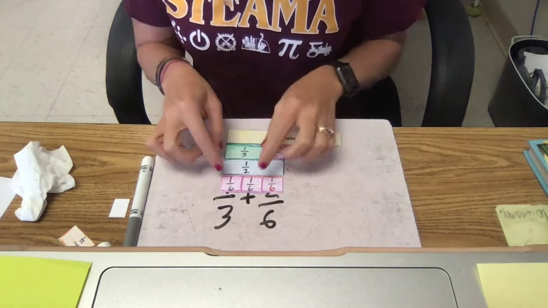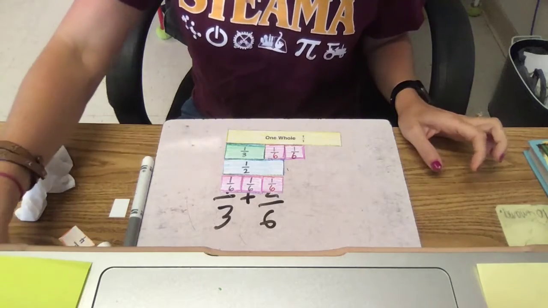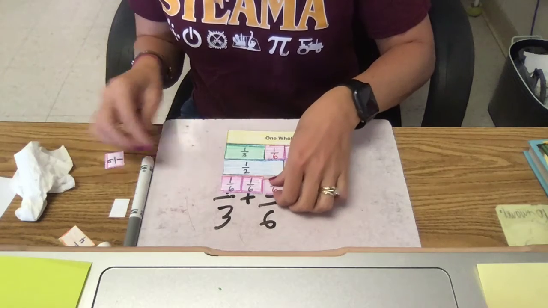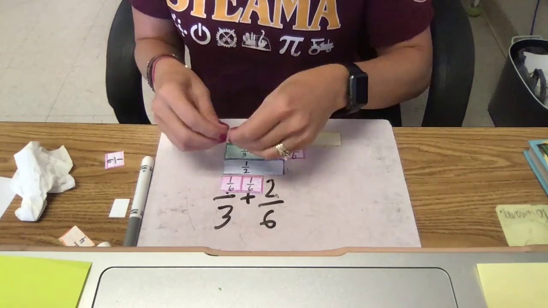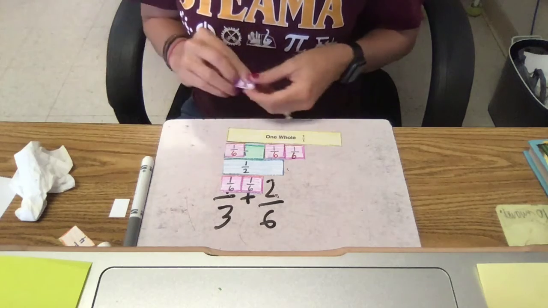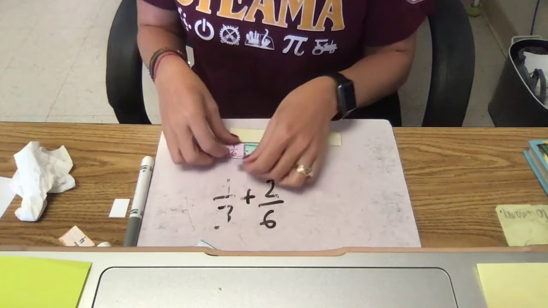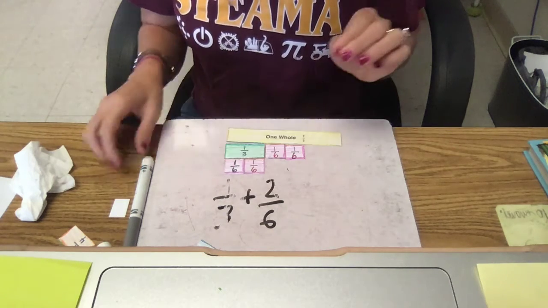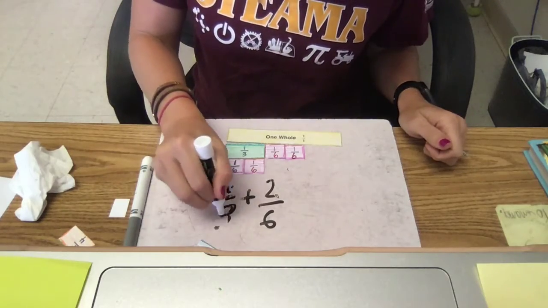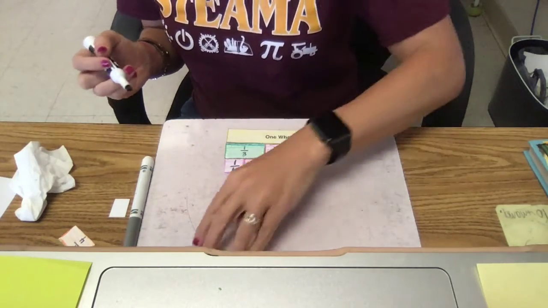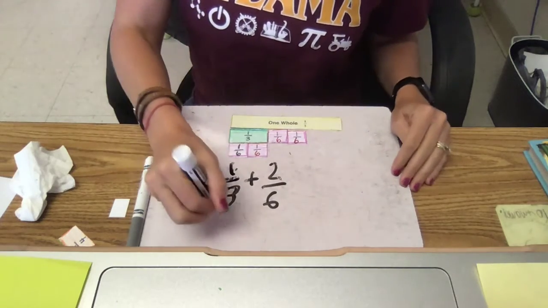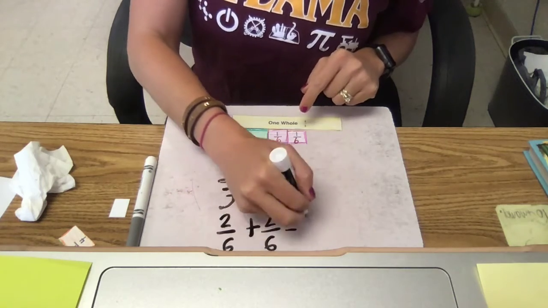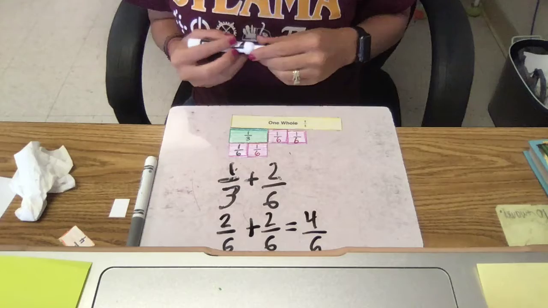So, I can use my 1/6 here with these two. And I know that 1/3, let me see, 2/6 are going to fit on my 1/3. Let me rewrite it. So I can rewrite 1/3 as 2/6. Then I've got 2/6 plus 2/6 equals 4/6.